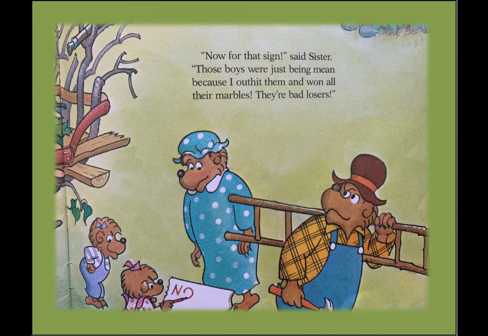Finally, in this third scene, we see Sister Bear showing words that are prideful and arrogant. "Now for that sign," said Sister. "Those boys were just being mean because I out-hit them and won all their marbles. They're bad losers." Here I see Sister Bear saying words that are prideful and arrogant, and maybe a little mean too. But I found three instances in this book using words, actions, and thoughts to show that Sister Bear had a prideful, mean, arrogant character trait.